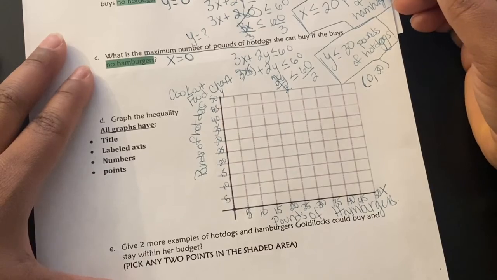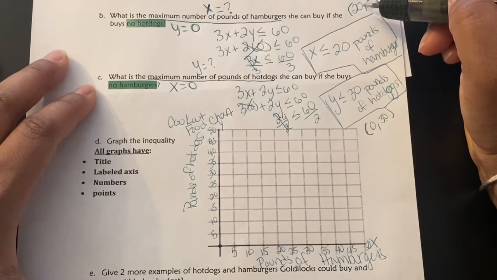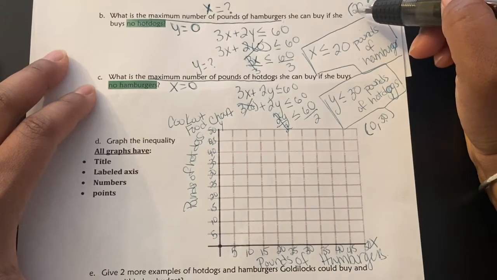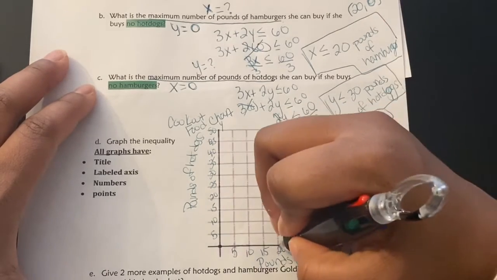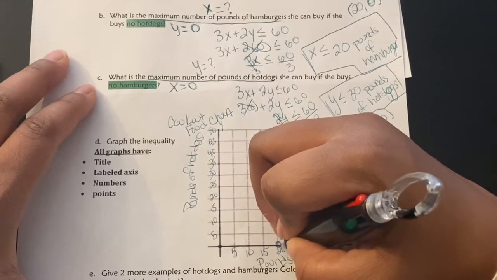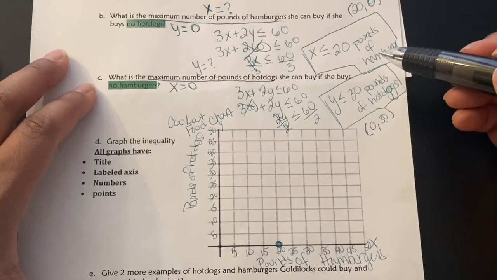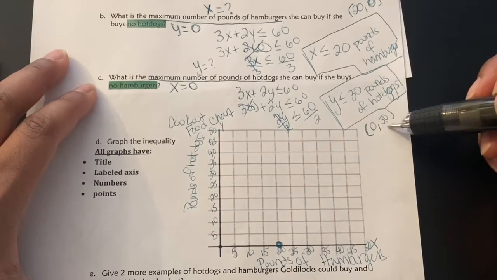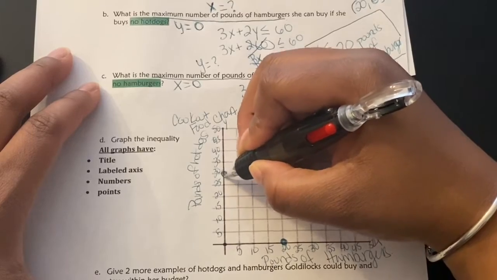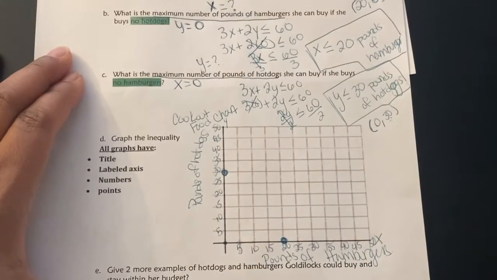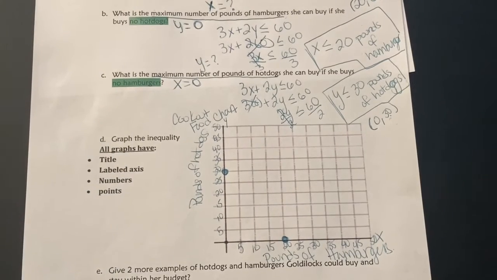So we found that our x-intercept was 20, 0. So I'm going to go to my x-axis and put the point 20, 0. And I'm going to go to my y-axis and put the point 0, 30. Now, we're dealing with an inequality here, so we have to decide whether it's going to be a solid line or a dotted line.